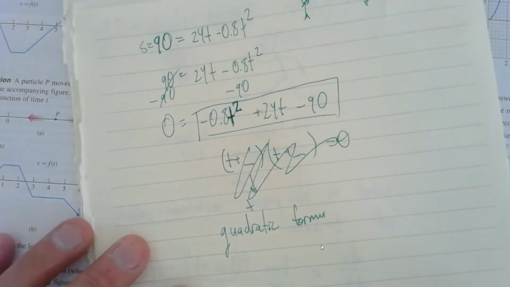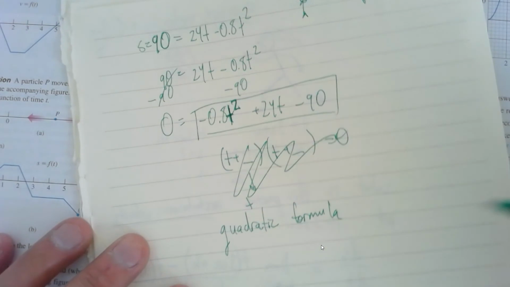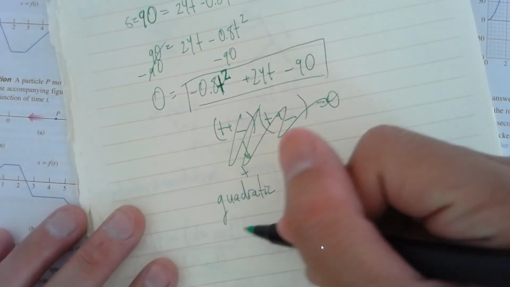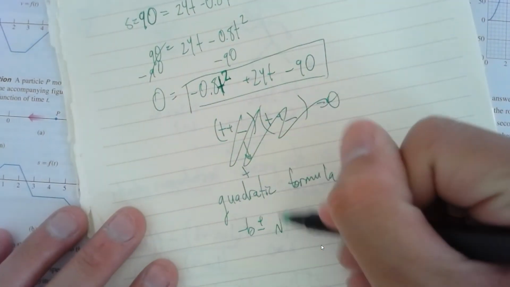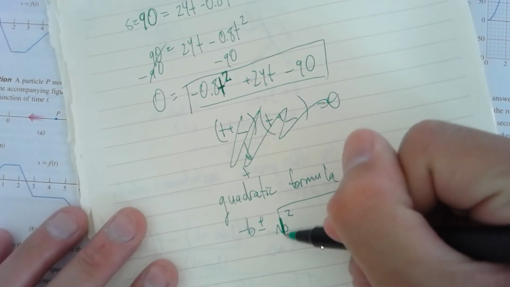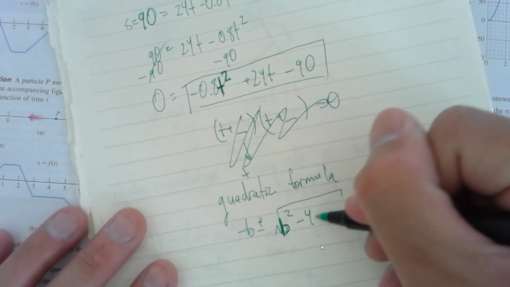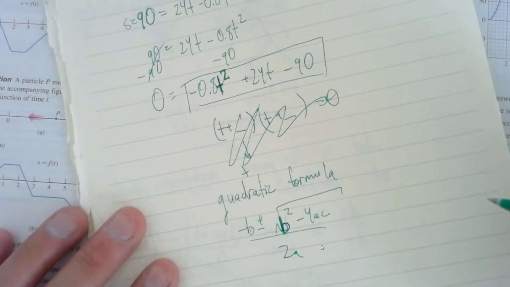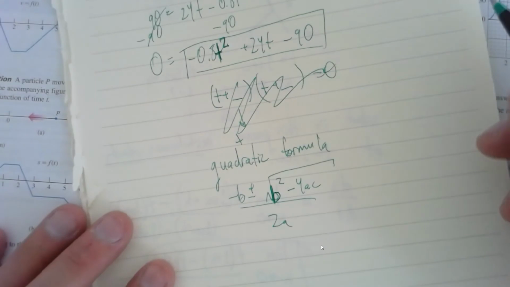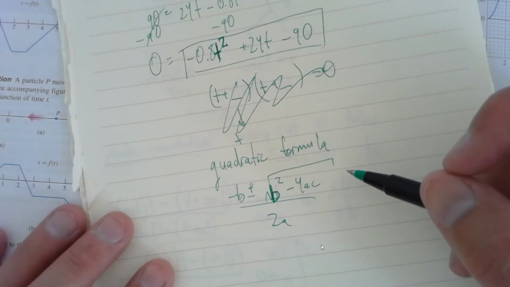The quadratic formula, in which case that would be negative b plus or minus the square root of b squared minus 4ac over 2a. Yes, you do have to just know this. You are at an advanced level of math, so you do have to recall old stuff like this.